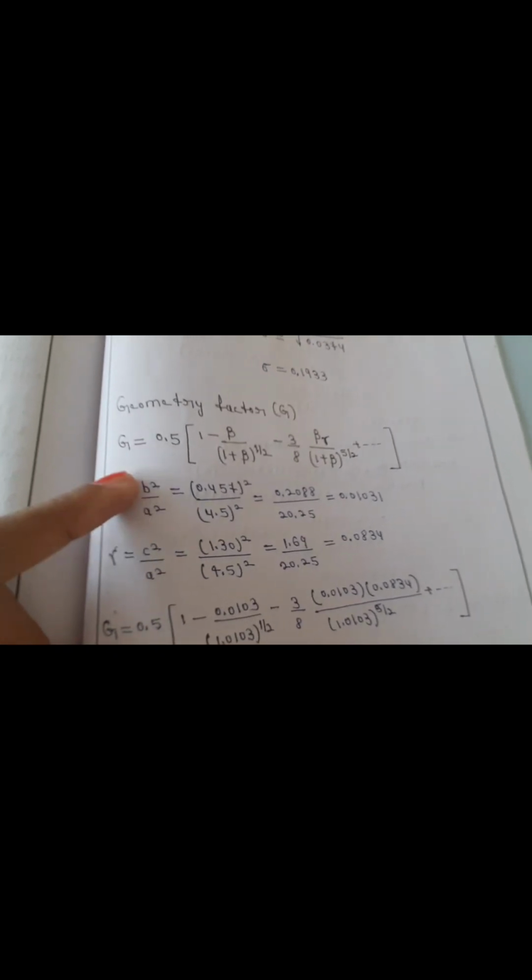and standard deviation. Then geometric factor, if you read the theory, you are going to come across this formula, geometric factor G, that is given by this formula. Here you require beta and gamma values. These values you can get from the values of A, B, C, which you have already written in the observation.